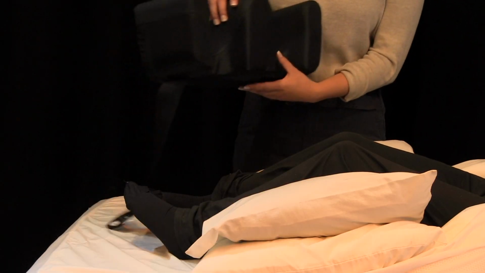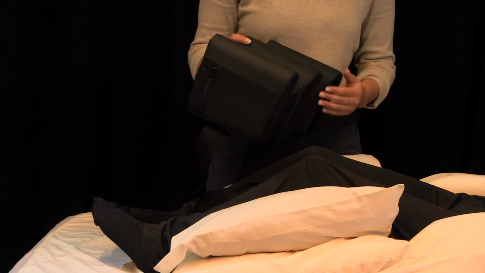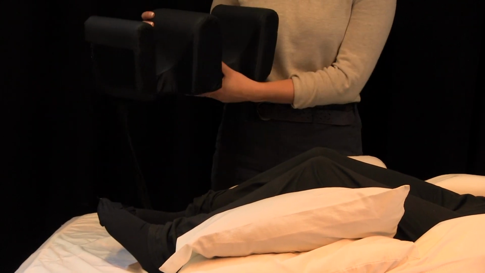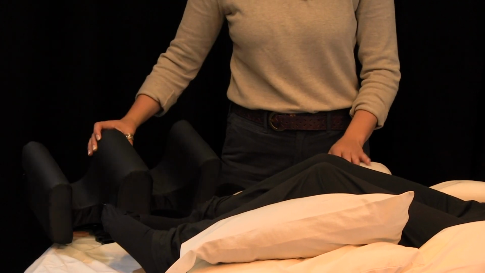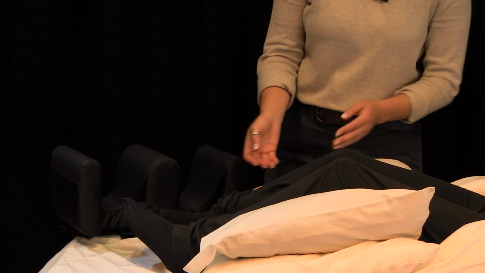So Abby, we're gonna place this between your knees and on the outside of your knees. Okay. And since there will be this extra cushion, is it okay if we take this top pillow away and see how that feels for you? Yes. Okay, sounds good. Ready? Yep.